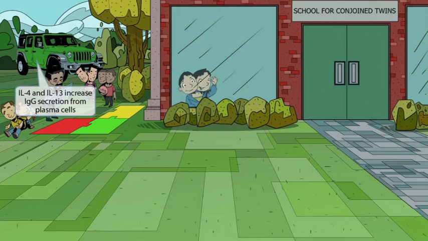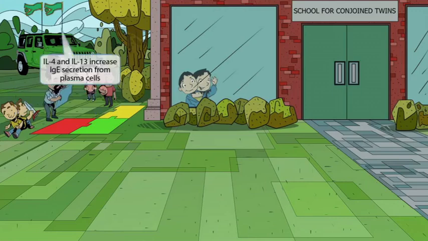You can see the flooring installer's green Jeep near the 4-square court. Remember, the Jeep is our symbol for IgG. So the fact that the Jeep is up high on the hill should help you remember that IL-4 and IL-13 increase IgG secretion from plasma cells. We can see some emerald green flags from his favorite esports team flying on his Jeep. The letter E, along with the banner that's shaped like an immunoglobulin, should help you think of IgE. So IL-4 and IL-13 increase IgE secretion from plasma cells.